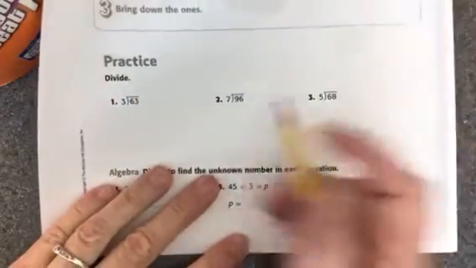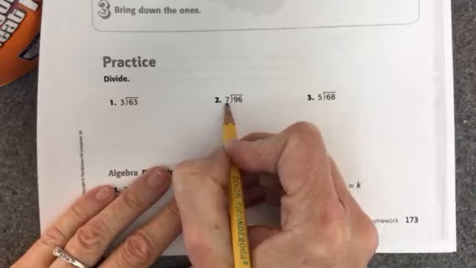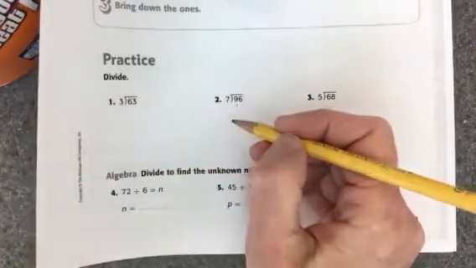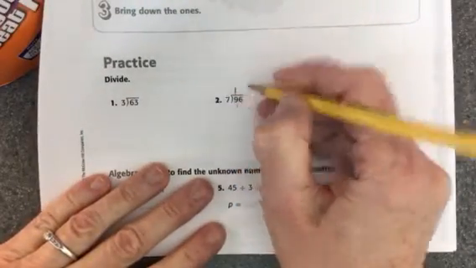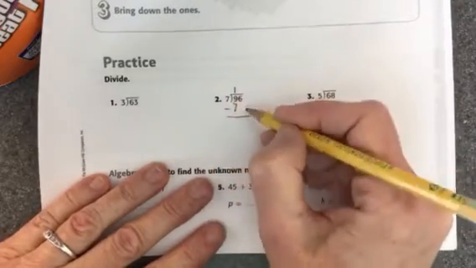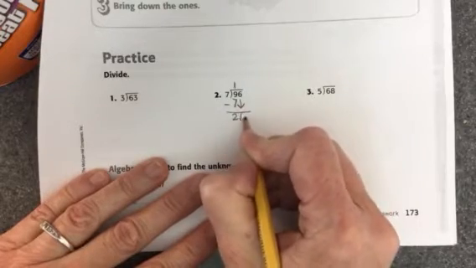All right, I'm going to do this one for you. Number 2. 7 goes into 9. Excuse me. 7 goes into 9 one time. 1 times 7 is 7. So now I'll subtract. 9 minus 7 is 2. And I'll bring the 6 down.